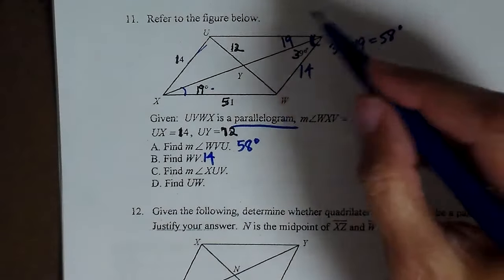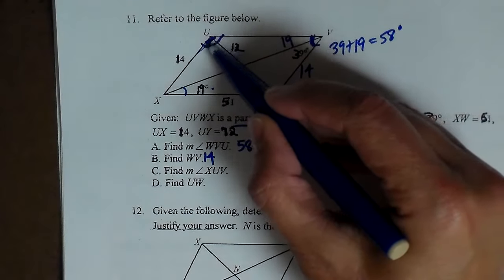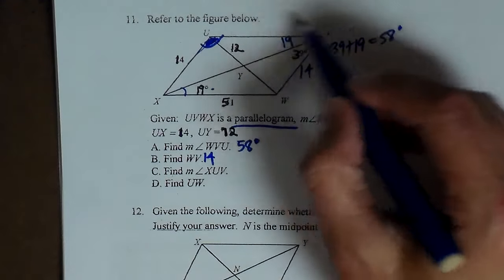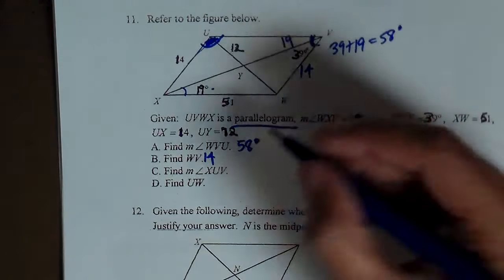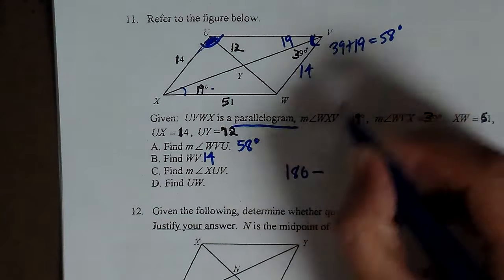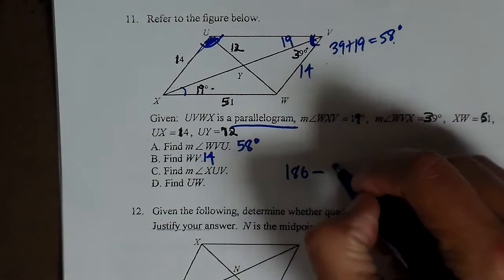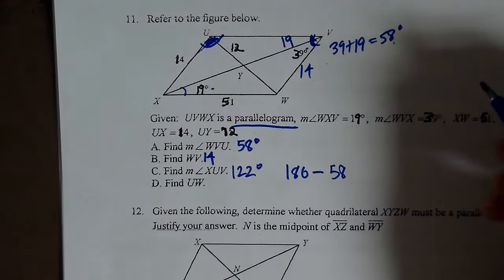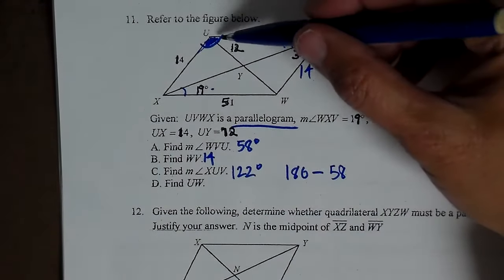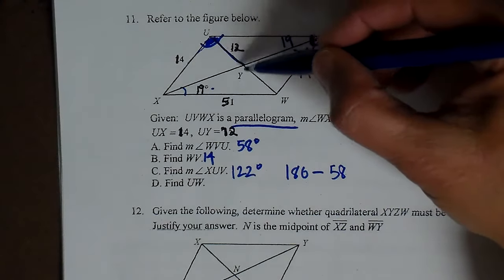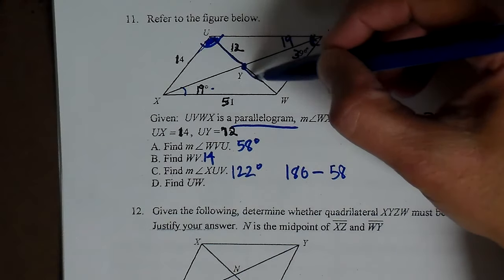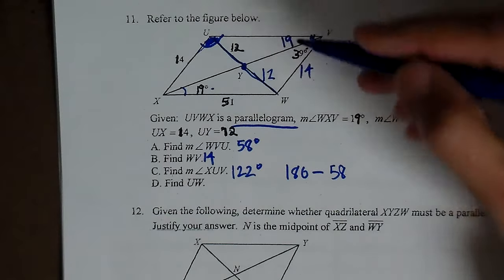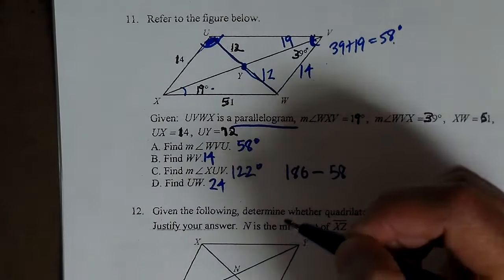Find the measure of XUV. That's this one. Well, what do we know about this one and this one? They're neighbors, so what do they have to add up to? 180. So I'm going to take 180 and subtract that 58 from this angle, and so I get 122 degrees. And find UW. Well, if UY is 12 and this is a parallelogram and the diagonals cut each other in half, that means this part's 12, so UW all the way across is 24.